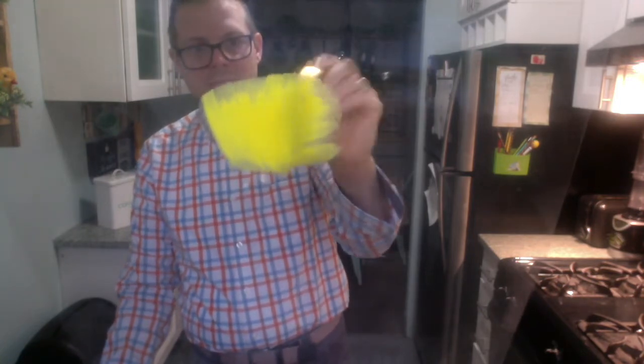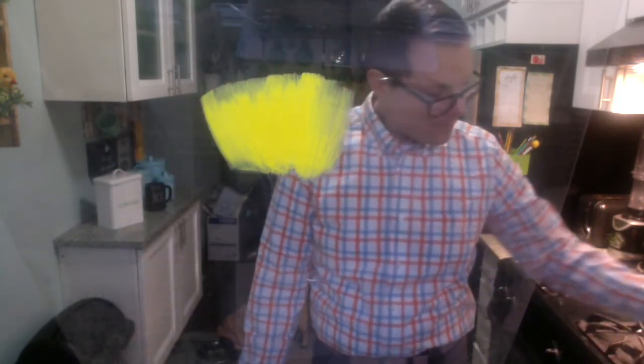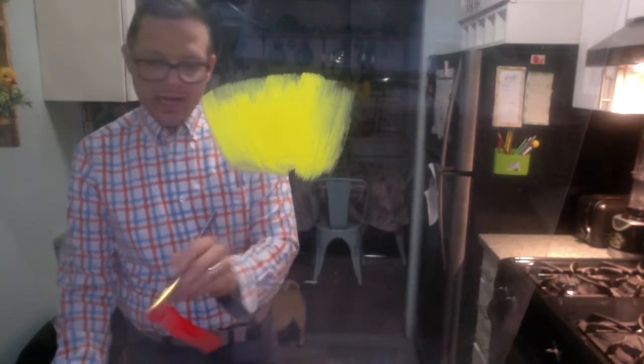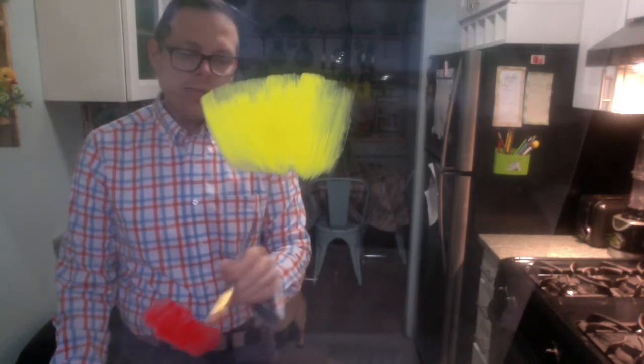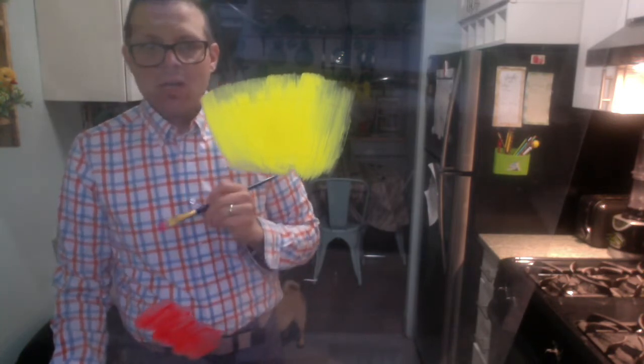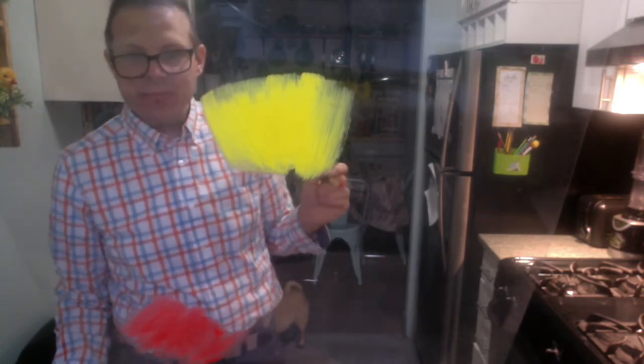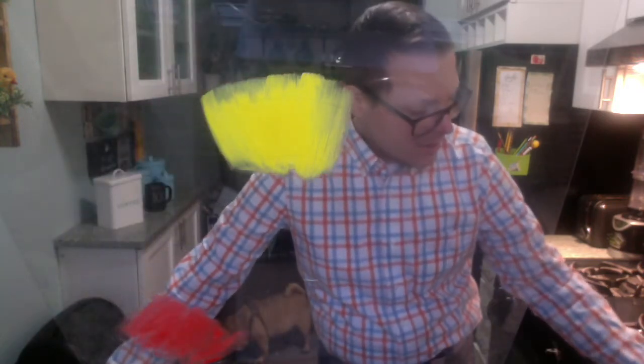So the first color that I'm going to use is yellow. And I'm going to put yellow on top here. And after yellow, I'm going to take red. And I'm going to put red over here. Now, if you're going to try this at home, you obviously can draw a circle. But just for the demonstration, I'm just putting color on a clear surface in front of me so you can see. And then finally, on the other side, I'm going to be putting my blue.